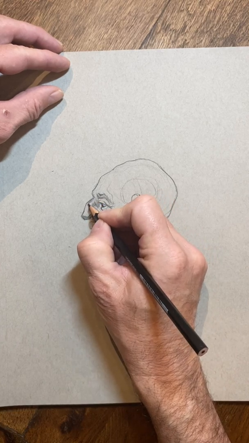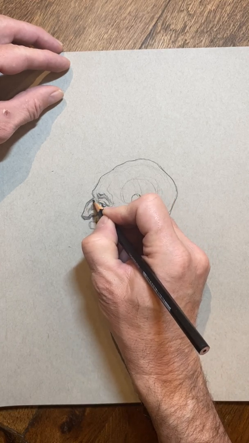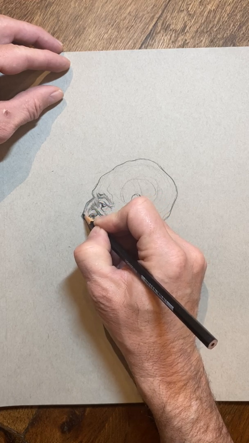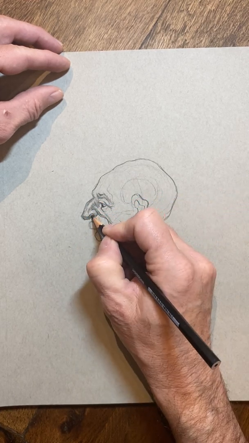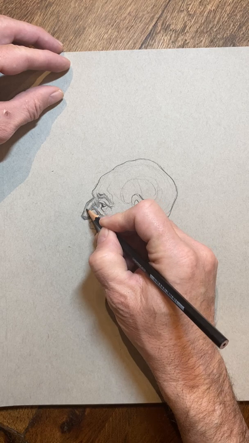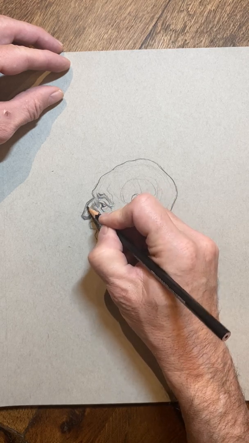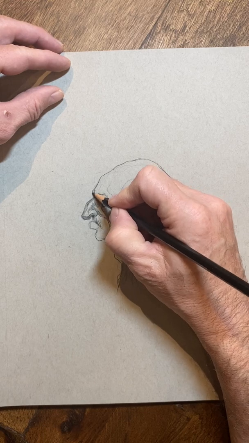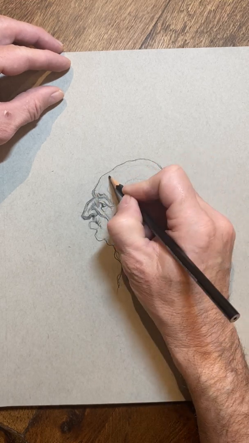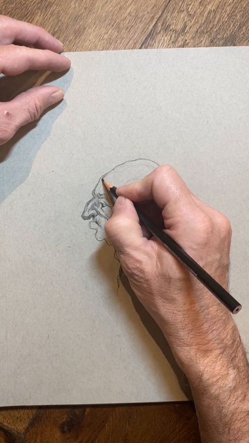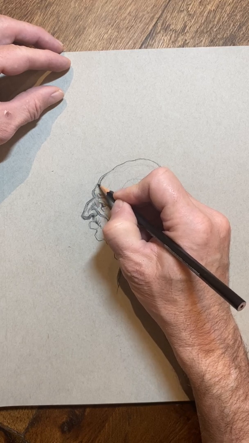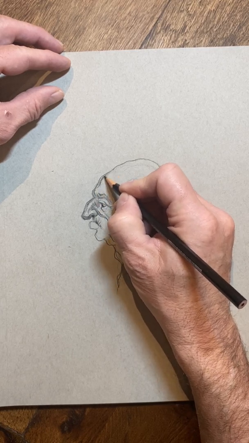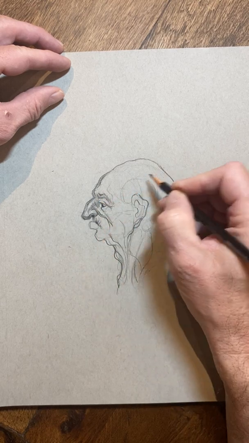Now it's important that we put a light tone up here on the top of the nose because we want our light to remain inside the form. We want to avoid rim lighting. In order to create three-dimensional form, you need to have light within the form, not on the edge of the form. If you put light on the edge of the form, it destroys the form. So that's an important principle of shading to keep in mind.